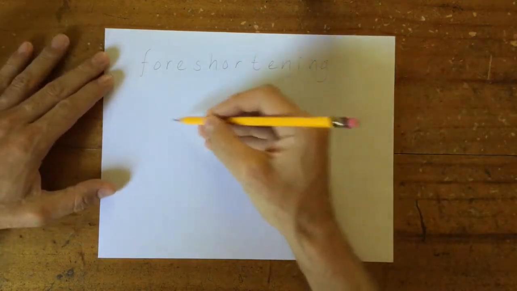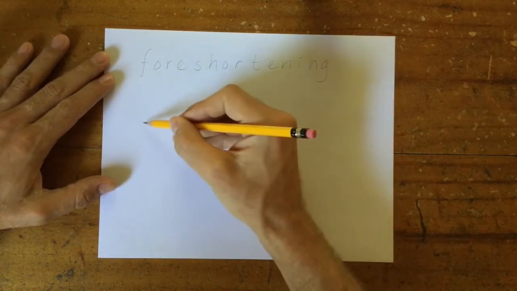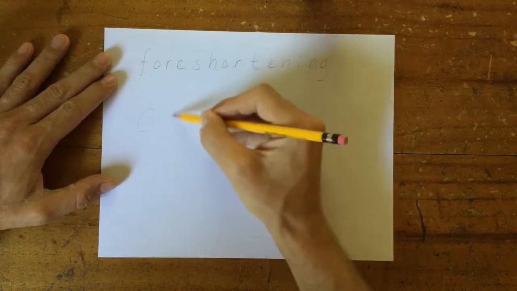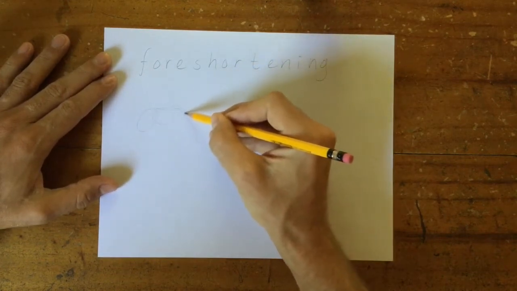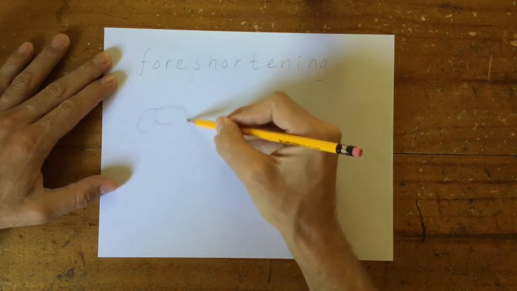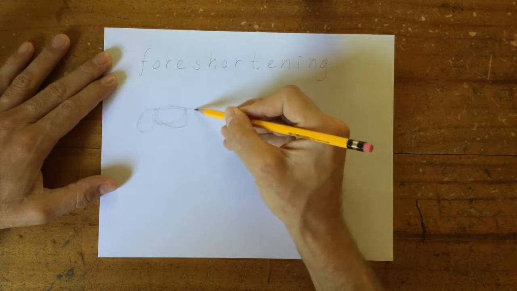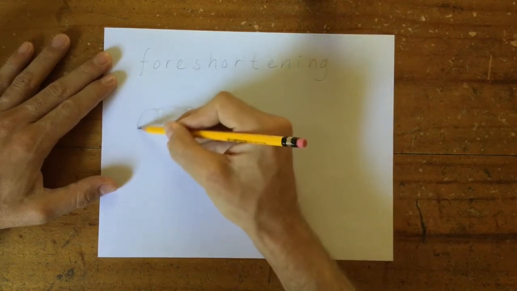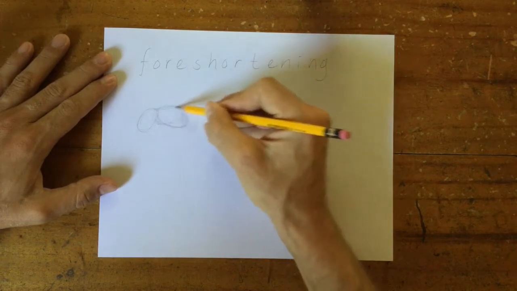So let's start with a sort of side view of the animal that we're going to draw, which is a wolf this week. We can use shapes to picture the animal first, like we always do. I'm going to imagine the wolf in these three shapes.